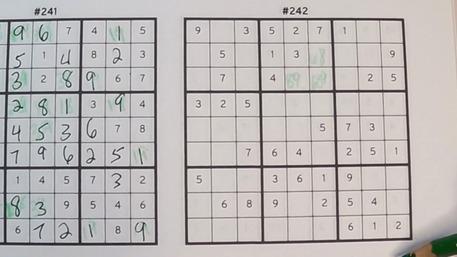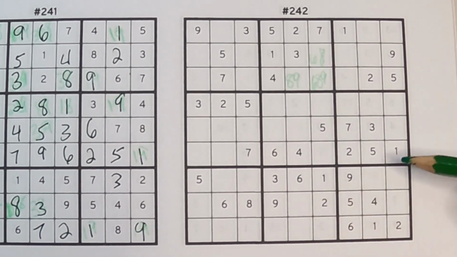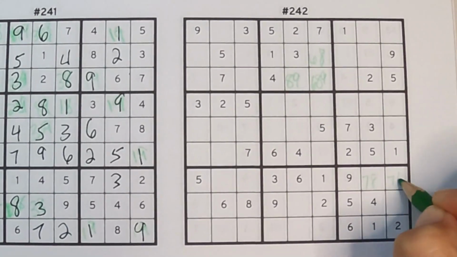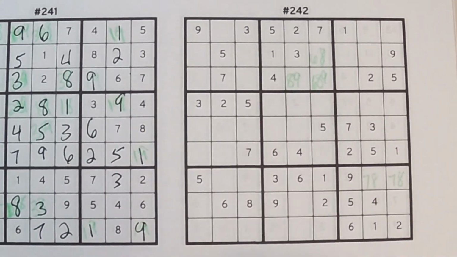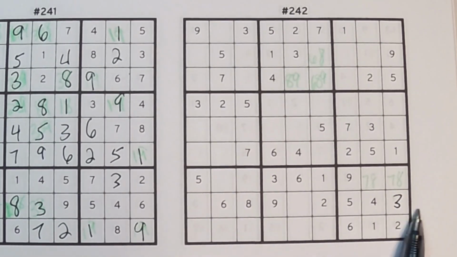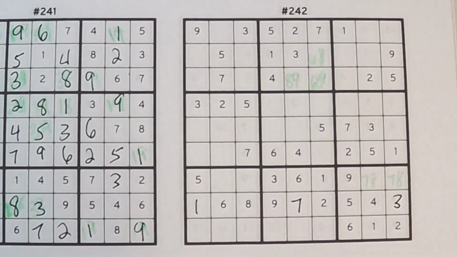For this box, we're missing 3, 7, and 8. We've got the 3 here, so 7, 8, same here, 7, 8. And that means that our 3 for that box has to be here. For this row, we're missing 1 and 7. We've got a 1 here, so 7, 1.